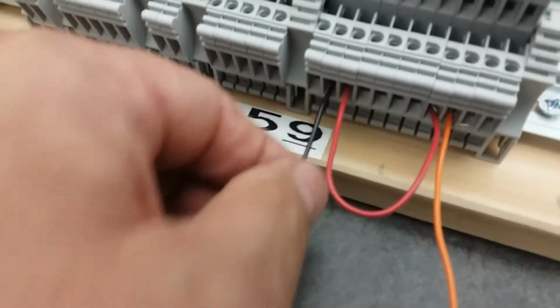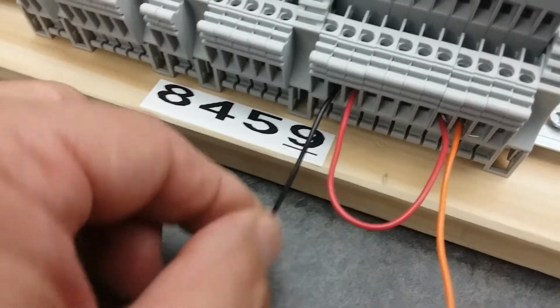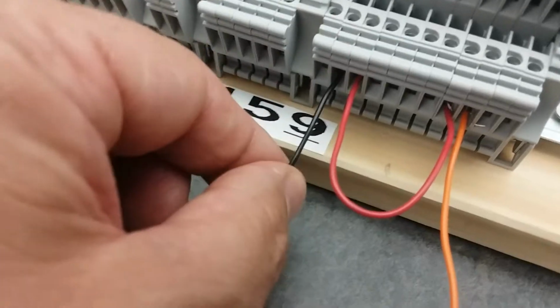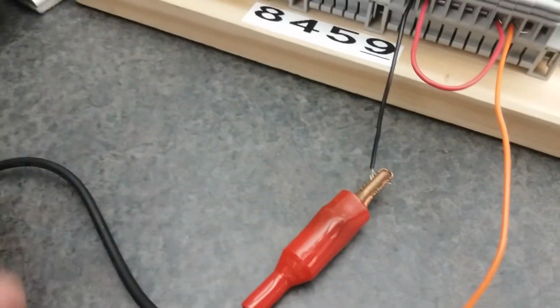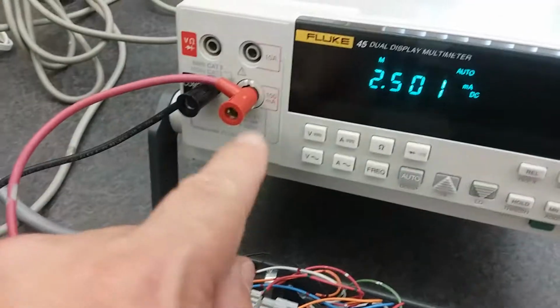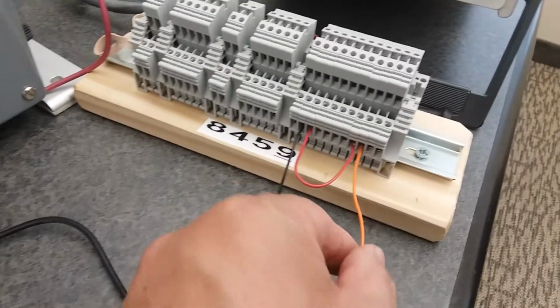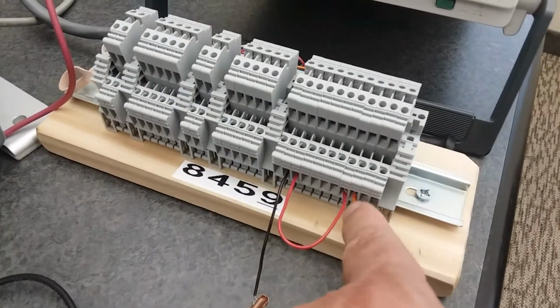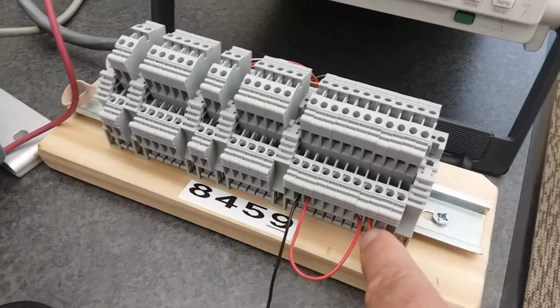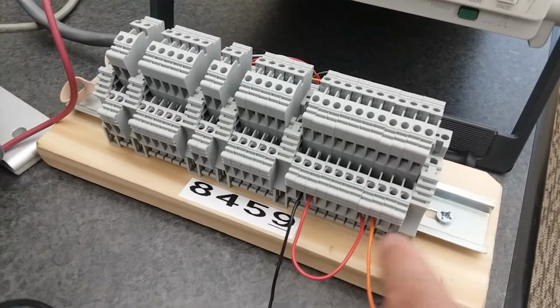So it's coming out of the negative of the digital input, or the analog input card, into the positive of the meter. So it's coming up into the meter, coming out of the meter, and returning back into the negative of the analog out card.